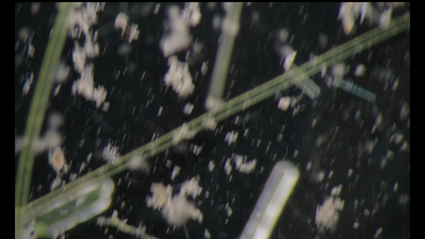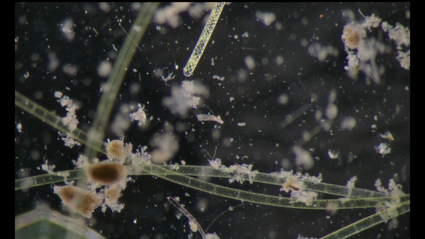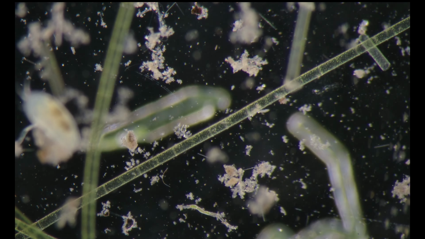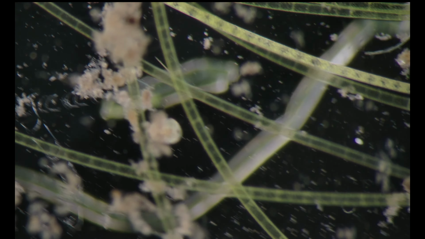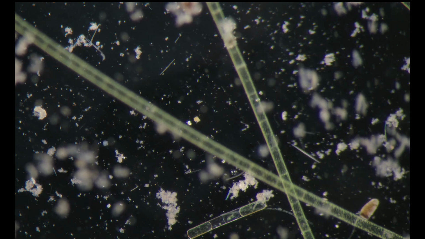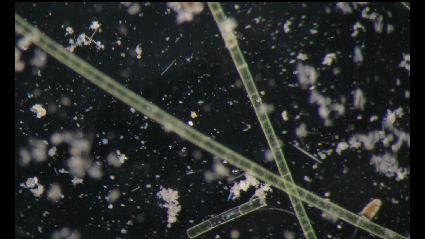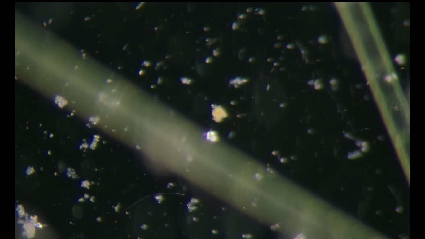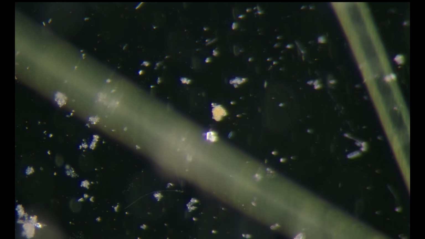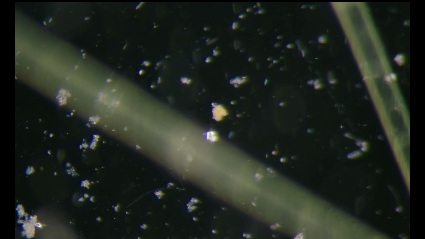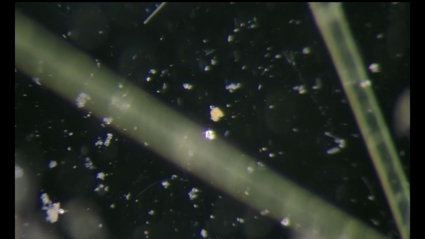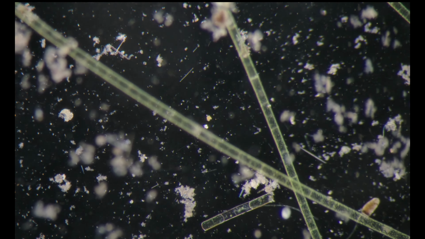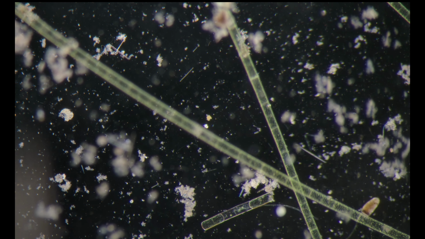Let's see what else is interesting here, if any. Basically we're seeing, okay, now here we see the importance of color, because I think this one is an amoeba.